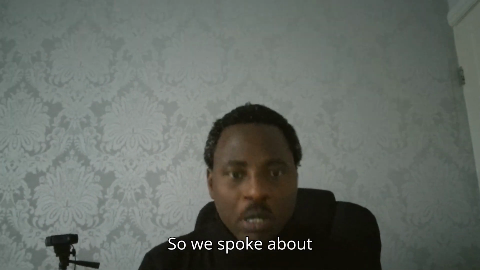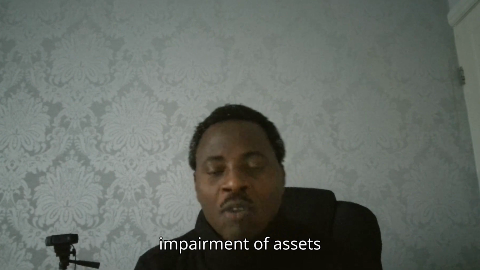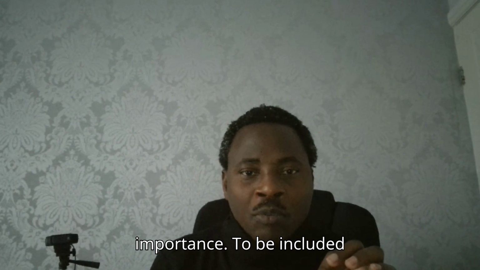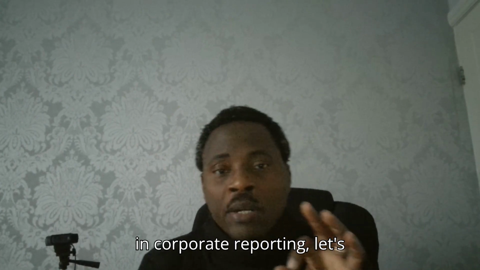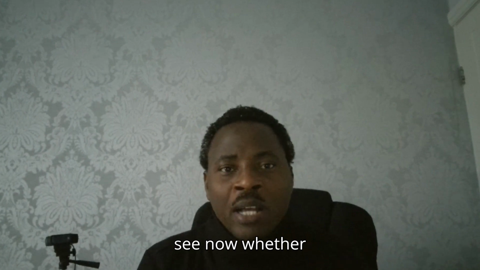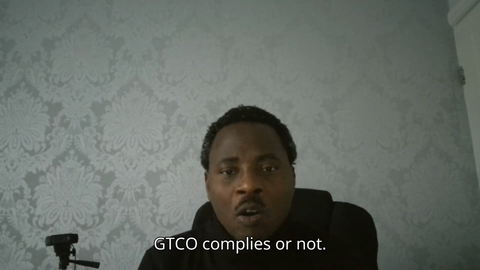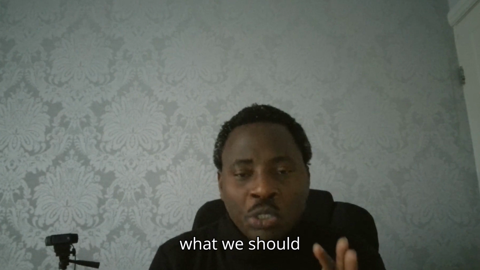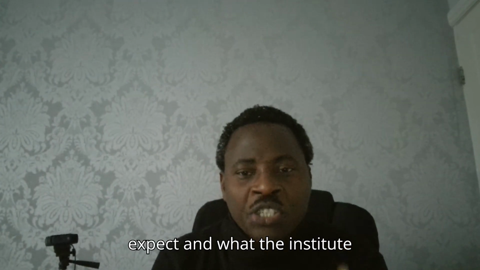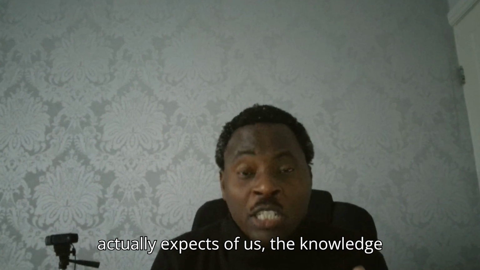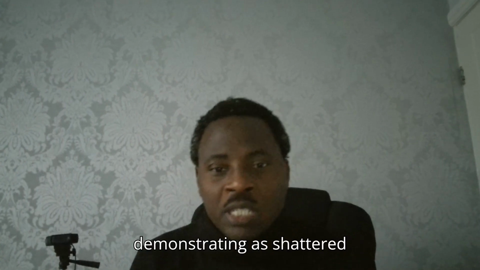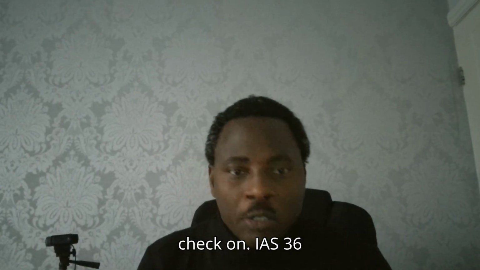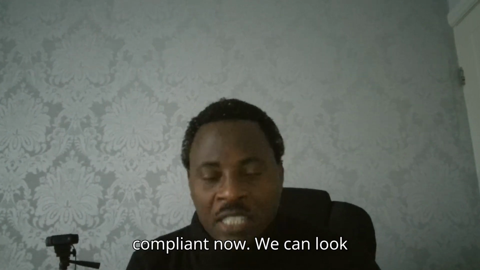So we spoke about impairment of assets and its importance to be included in corporate reporting. Let's see now whether GTCO complies or not, and above all, this is a guide to what we should expect and what the institute actually expects of us, the knowledge that is expected of us to be demonstrating as chartered accountants. So we want to check on IAS 36 compliance now.